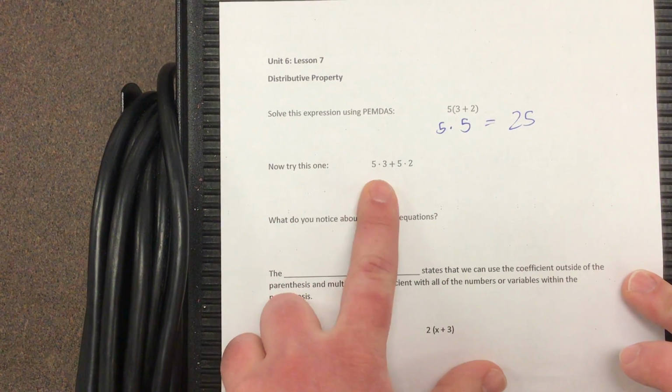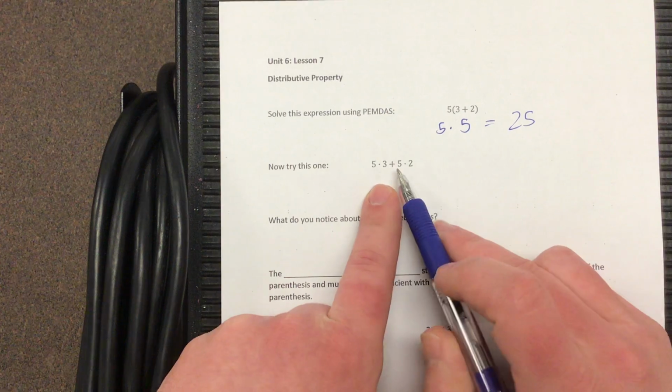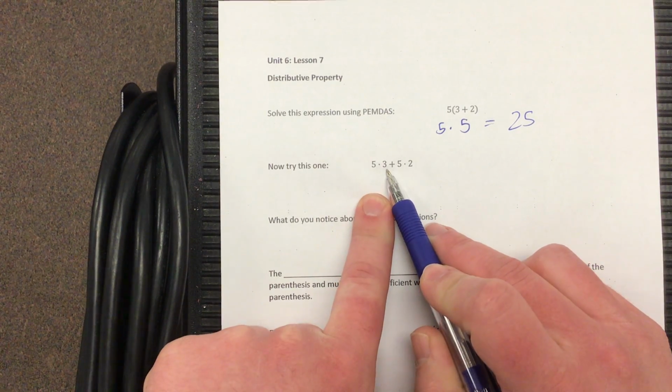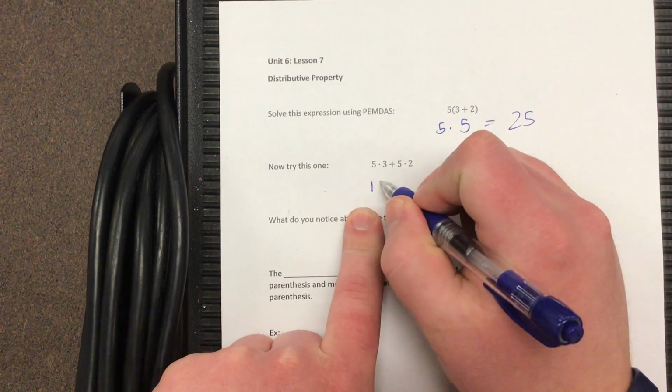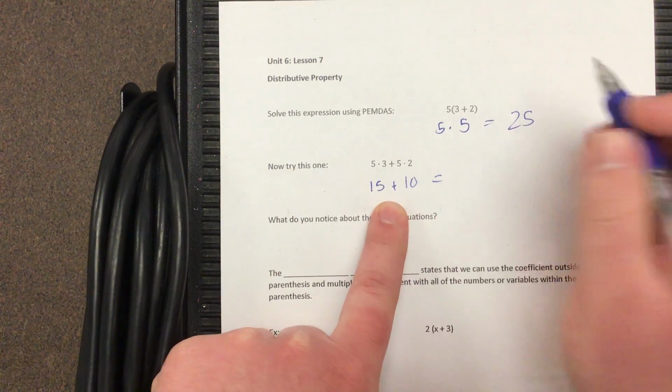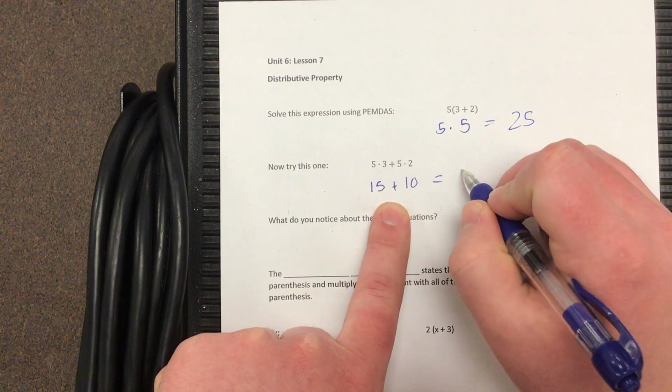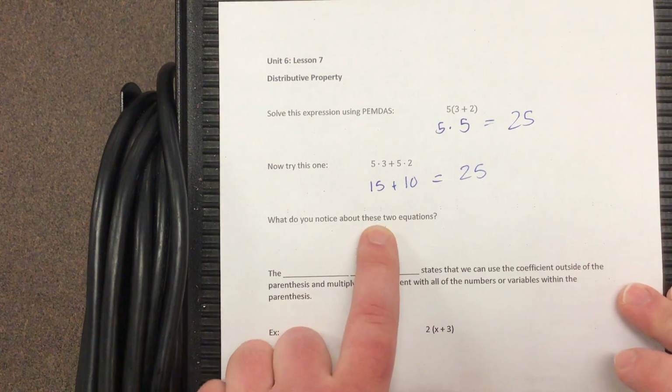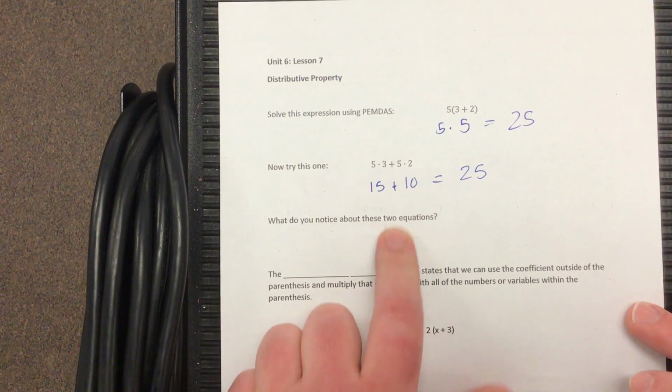Now we're going to try it this way. We just distributed the 5, so now what's 5 times 3? 15. And what's 5 times 2? 10. We're adding those up. What's 15 plus 10? 25. Same thing, right? Both equal 25.